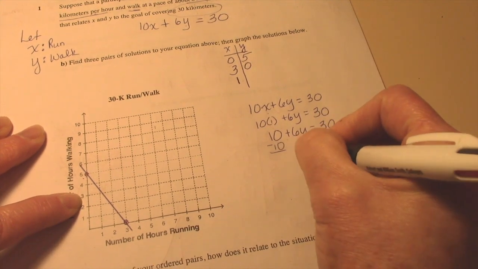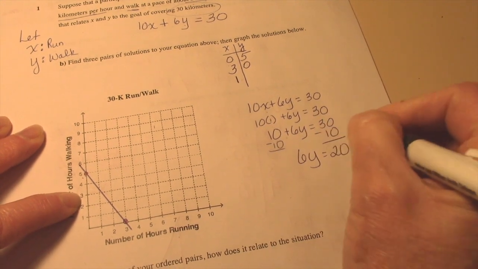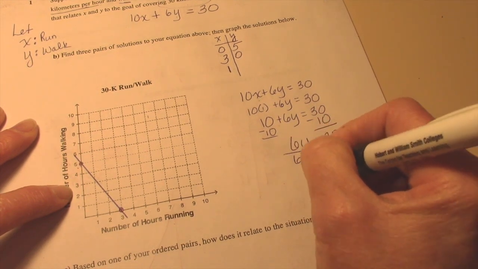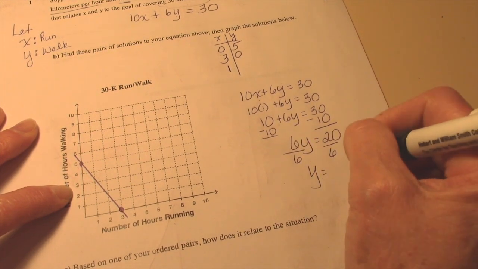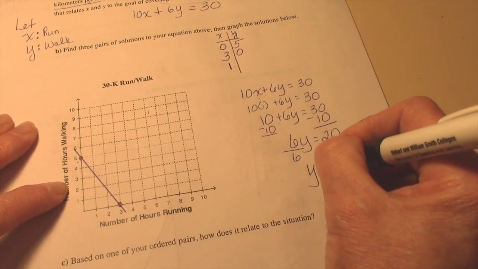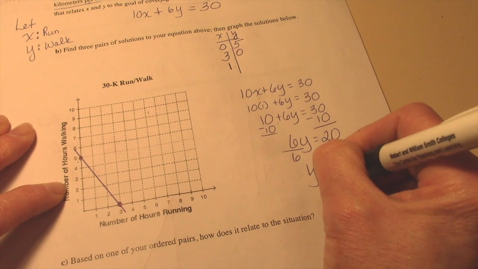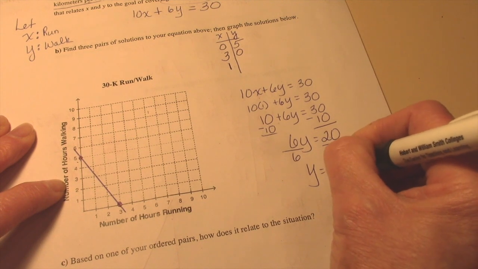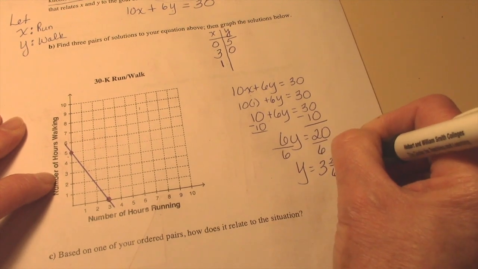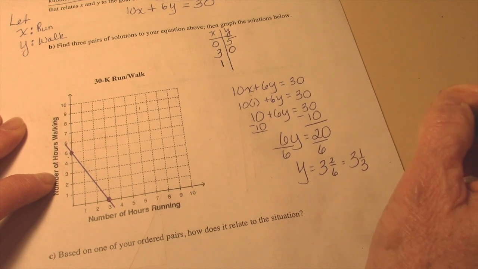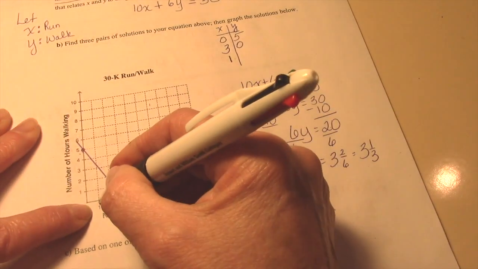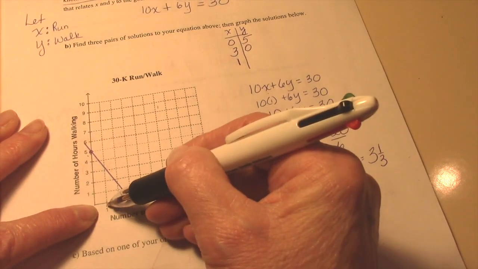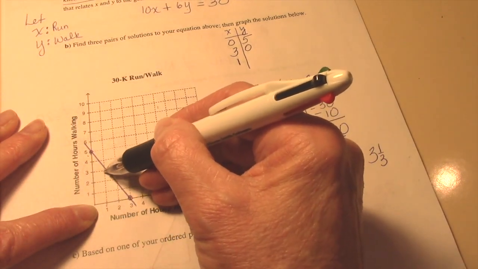So I get 6y equals 20. And now I got to divide by 6. How many 6's are in 20? 3 point something, right? It goes 3 and 2, 6, which is 3 and 1/3. So it is greater than 3, and if we look, if x was 1, and I went up, it's 3 1/3. We're right.